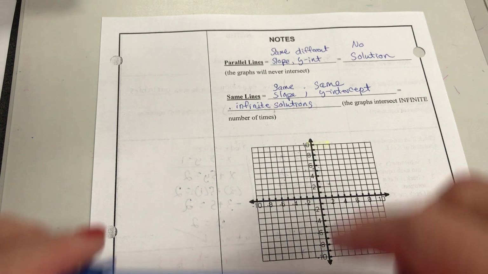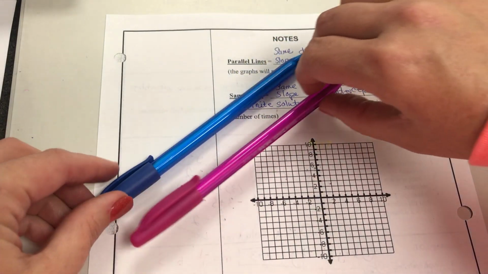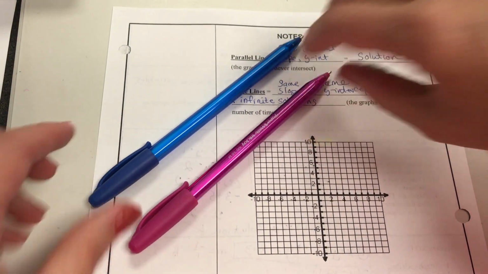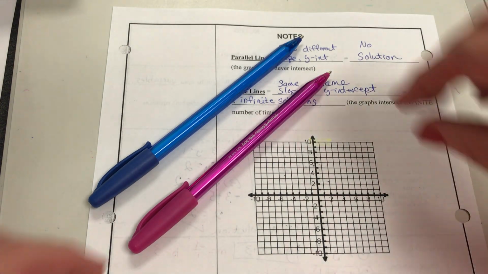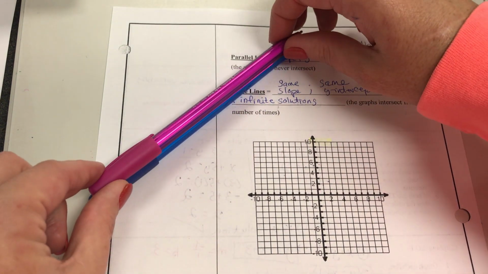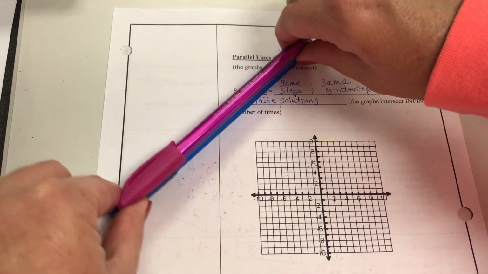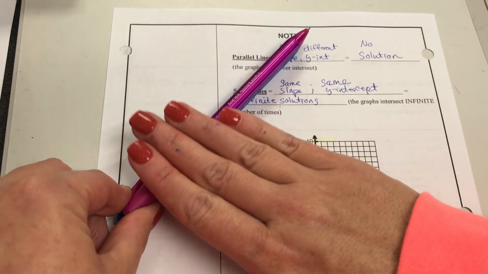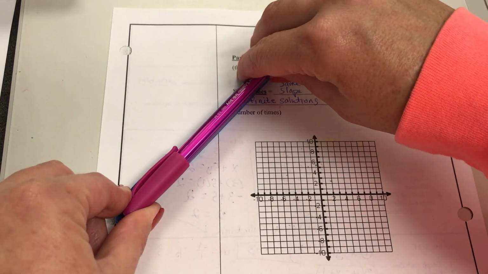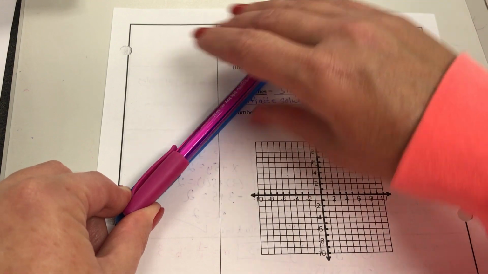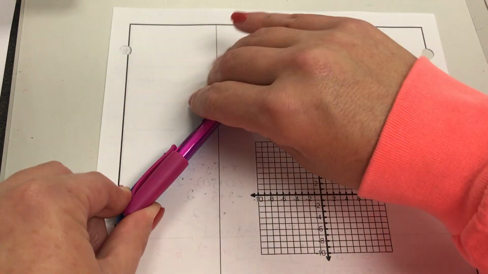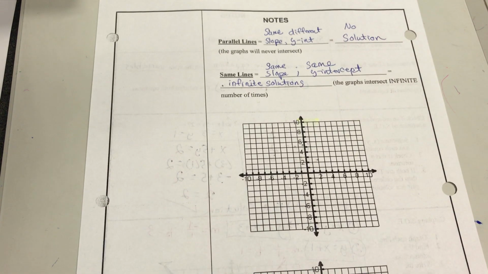Because what's happening is it's like parallel lines look more like this. Okay? They're parallel to each other. They're never going to cross. Same lines, you actually are graphing the exact same line, one on top of the other. So they're touching in infinite places, which means that the solutions are infinitely many because every single ordered pair is a solution. Okay? So let's see what this looks like.